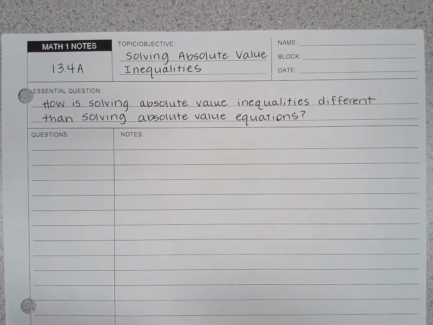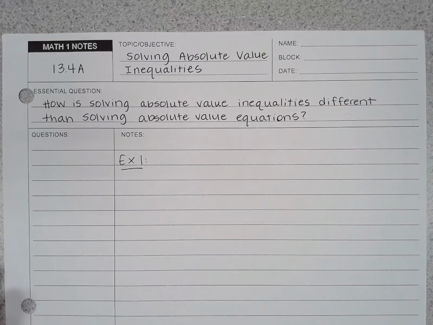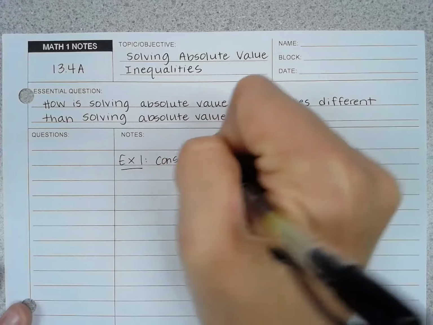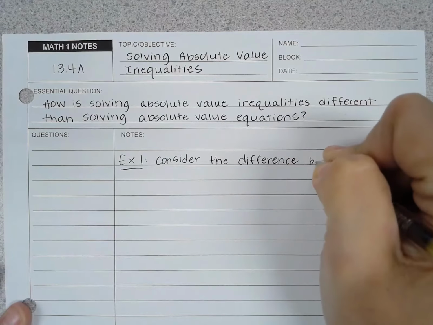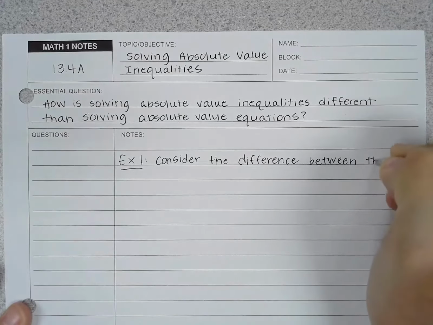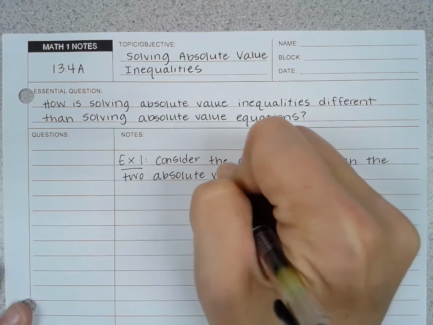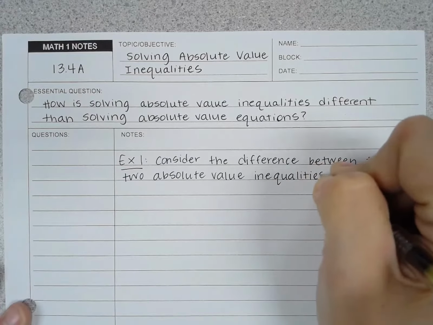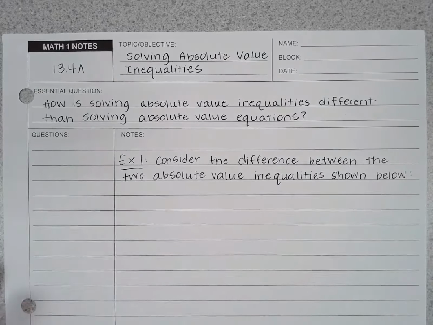So example number one gets you thinking about the new stuff that we're working on in this section. It says, consider the difference between the two absolute value inequalities shown below.